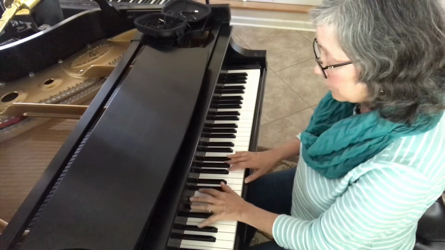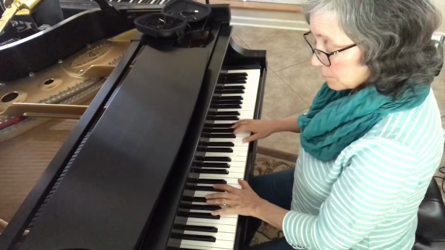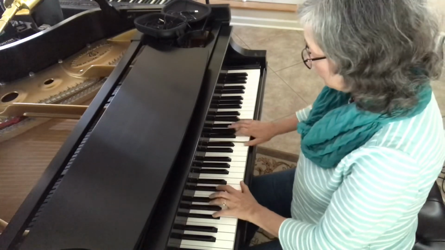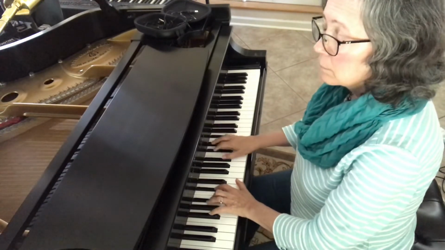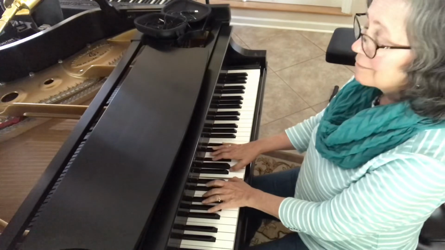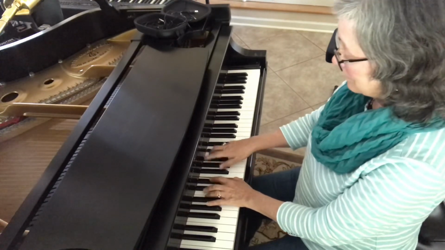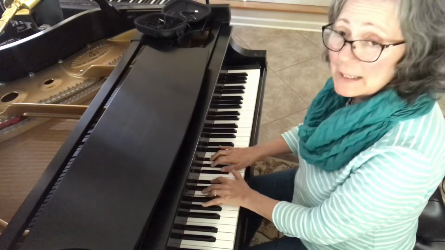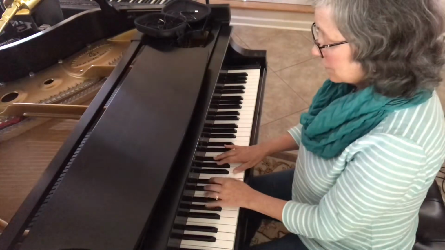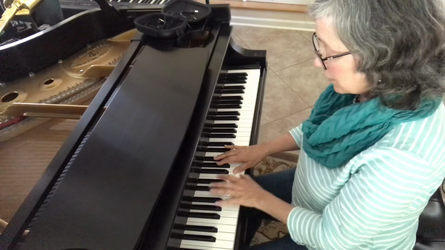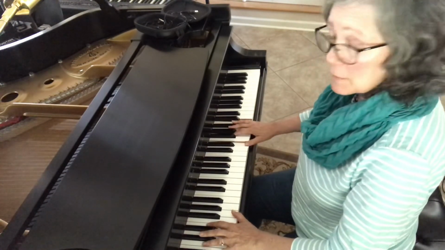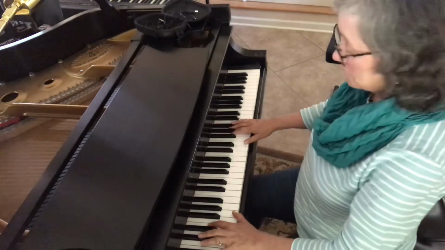Okay. F sharp, going to B. It's fun to linger over the chords a little bit. Okay, and then A7, starting with the C chord in the right hand.